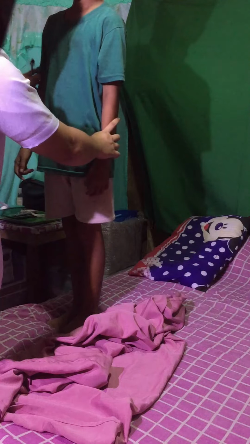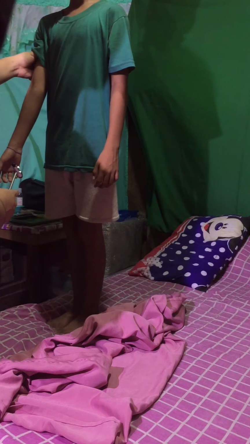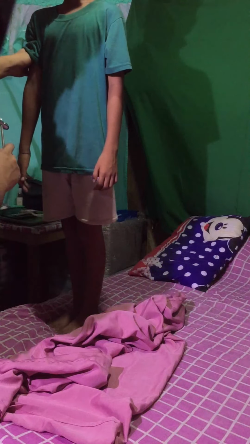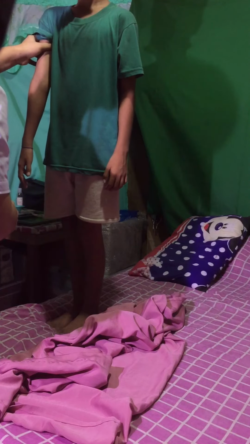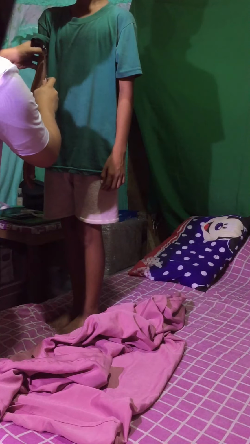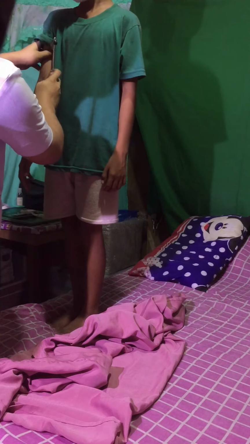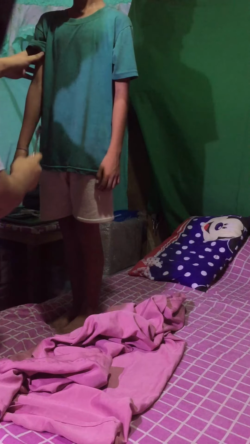Now I am going to put my palm on the client's right biceps. It is located in the antecubital fossa. Okay, that's good.